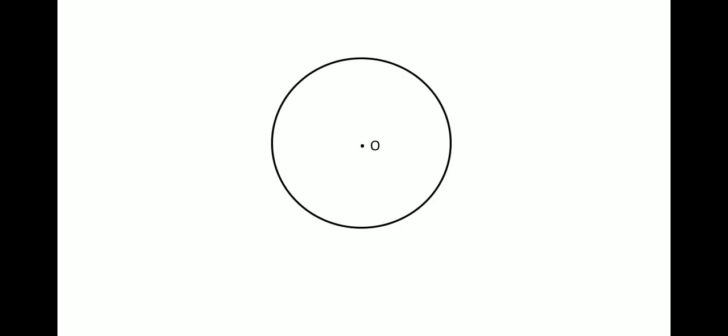Now let's say there is a straight line which passes through the circle this way, and let's say this straight line is line AB and it passes through the circle at the 2 points M and N. Then this straight line will be called a secant.